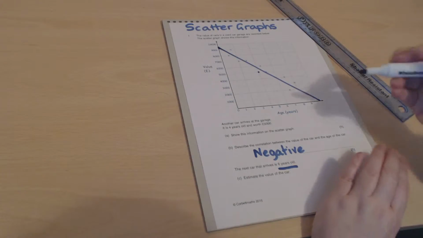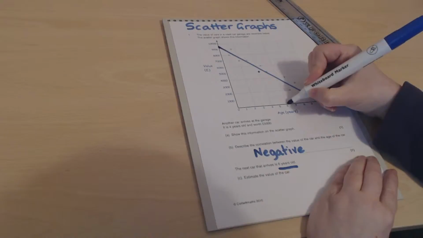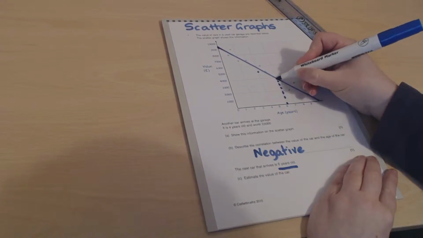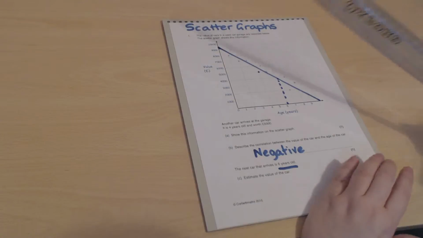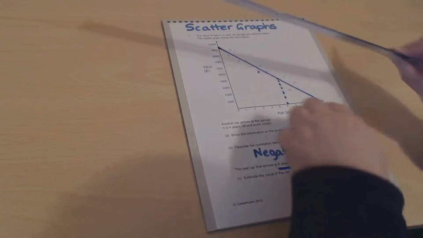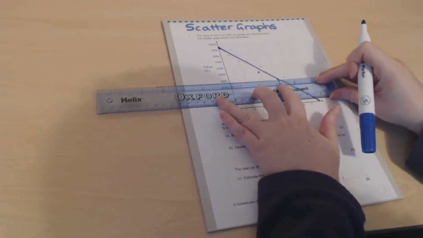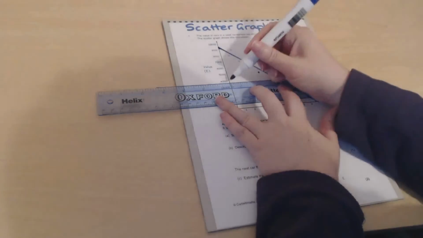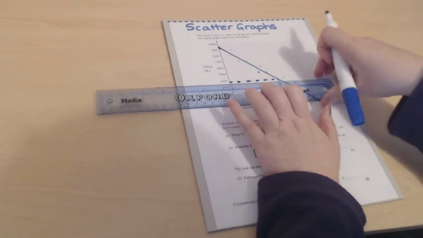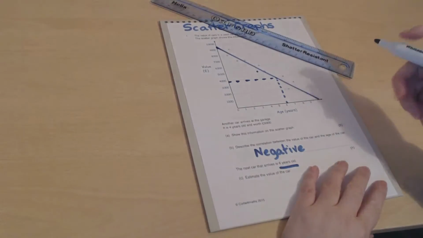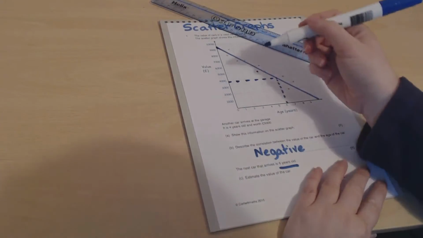So we want a 6-year-old car. So here's 6. So I go up to the line, and it is quite well worth doing it with a ruler and dotting these lines on. It makes it easier to read. So then if we go across from there, we can see that it's almost 4,000 here.